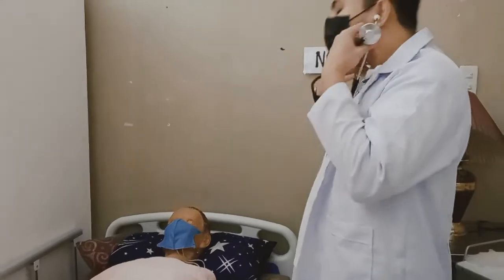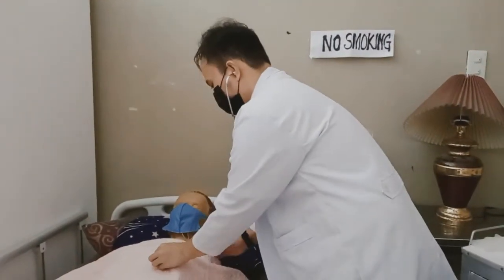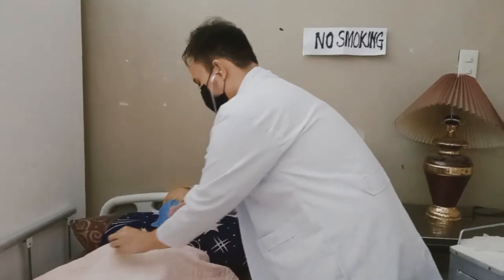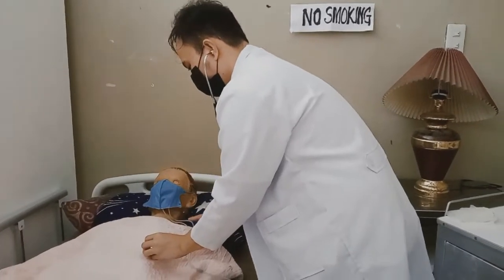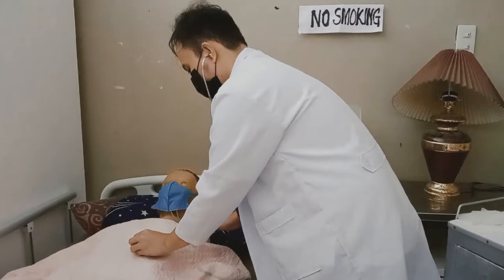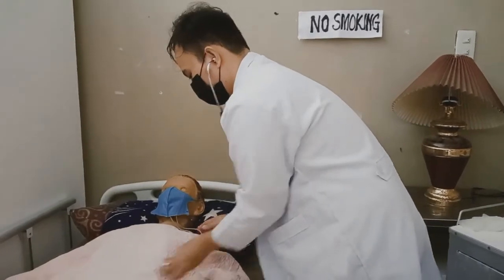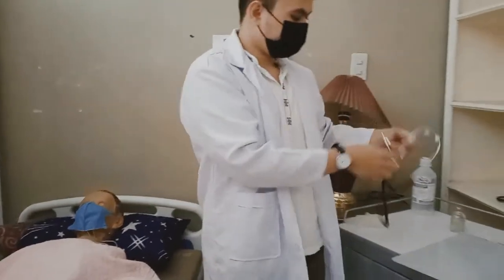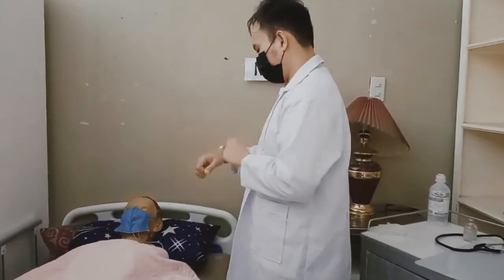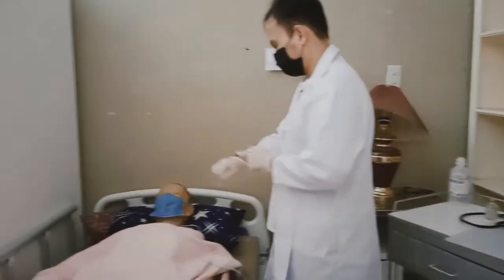Instruct the patient to inhale slowly and deeply through the mouth. A nose clip may be necessary if the patient is also breathing through the nose. Hold each breath for a slight pause before exhaling. Continue this inhalation technique until the medication in the nebulizer cup has been aerosolized, which usually takes about 15 minutes, when the mist decreases.